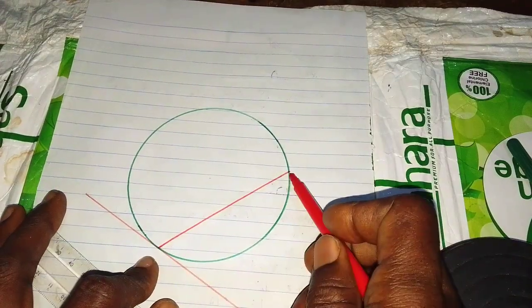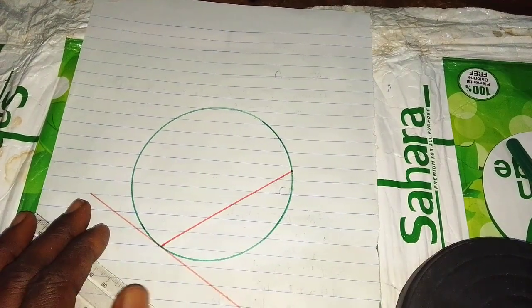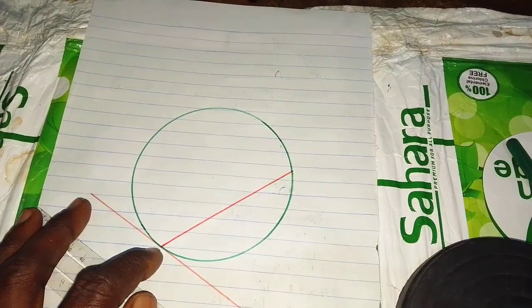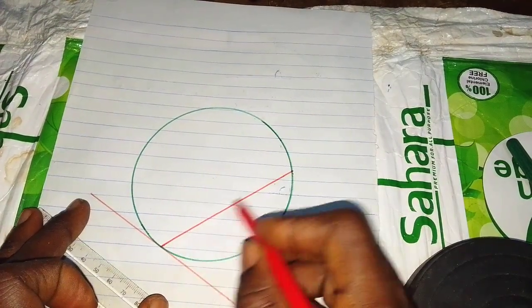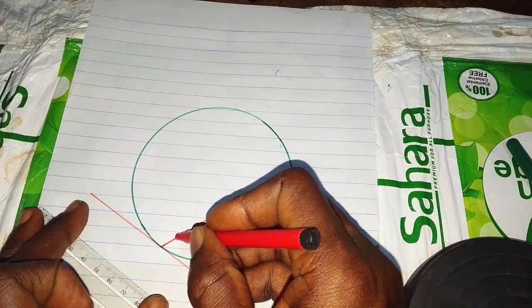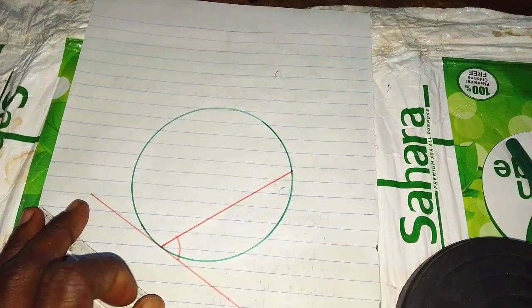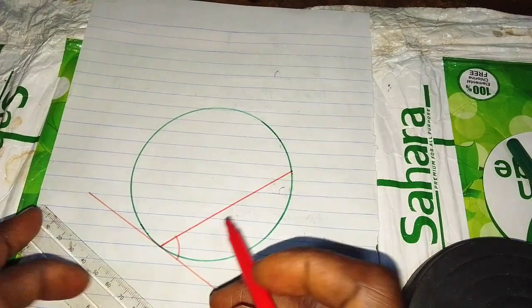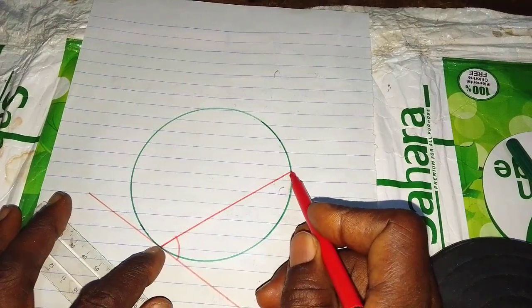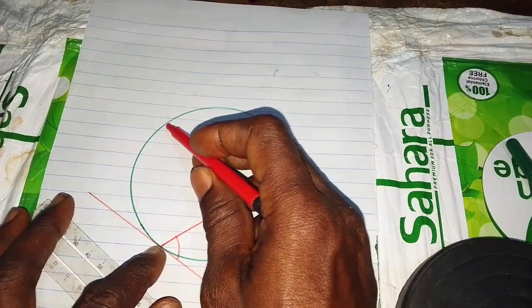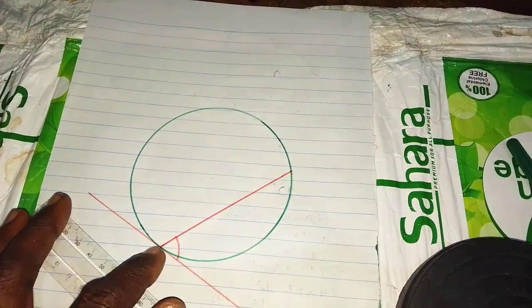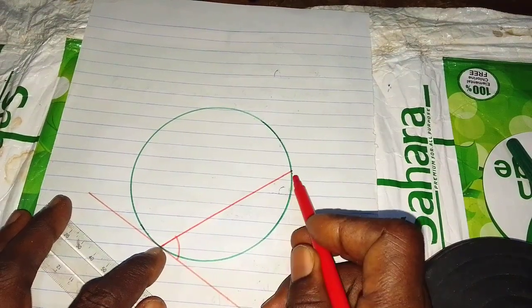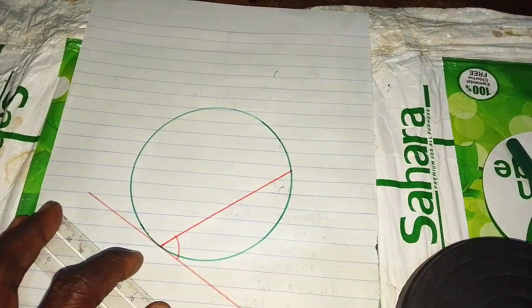If you have a chord and a tangent to a circle, at the point where the tangent and the chord meet, the angle this chord makes with the tangent will be equal to the angle this chord will make with any part of the circumference of the circle.